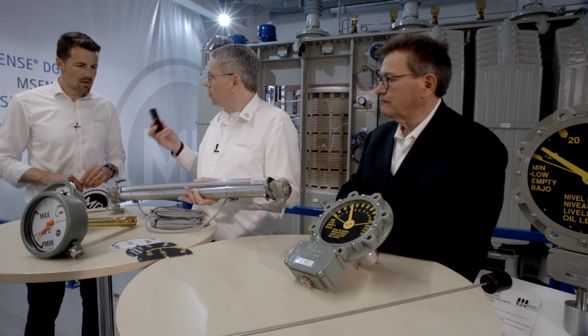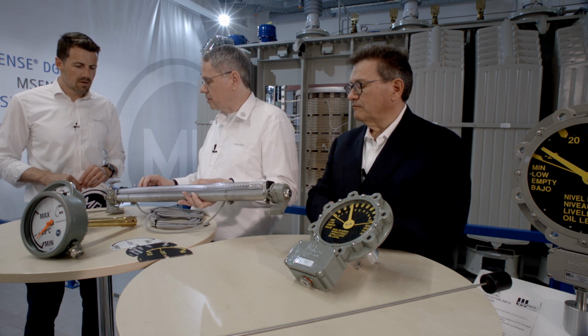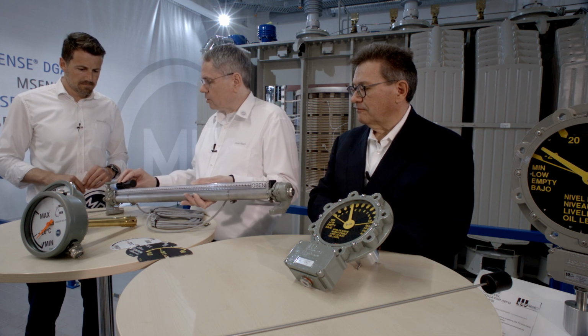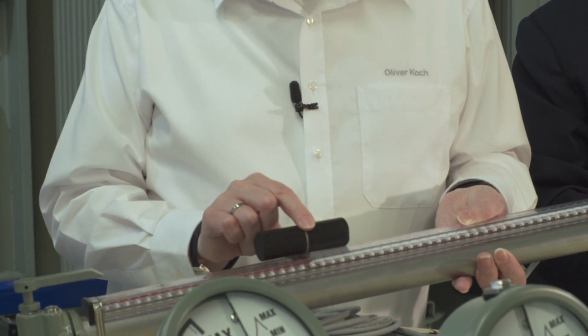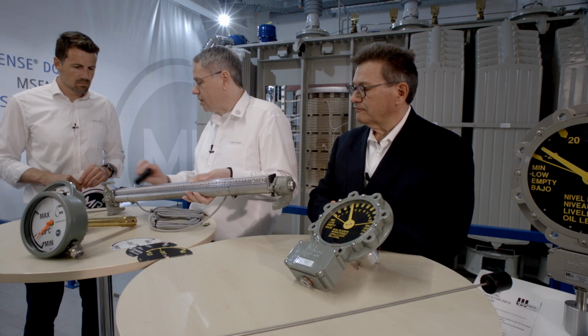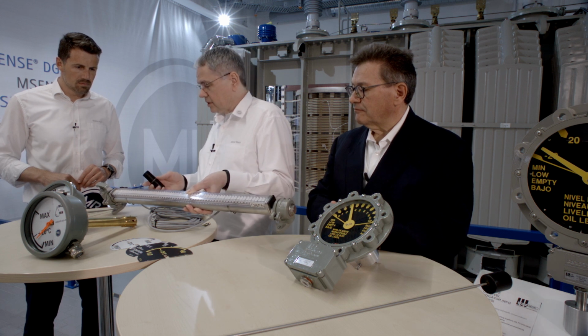Then we put a float with a magnet inside the stainless steel tube, and outside we have this rail here with those flags. When the magnet passes by the flags, it switches over from red to white, depending on the oil level. Additionally, we have a contact here, which can be added, and as a special solution, we have also a 4 to 20 milliamp. Okay, MMK device. Specially designed for retrofitting older oil level indicators, easy technology, the magnet clamps here are working. Okay, thank you.